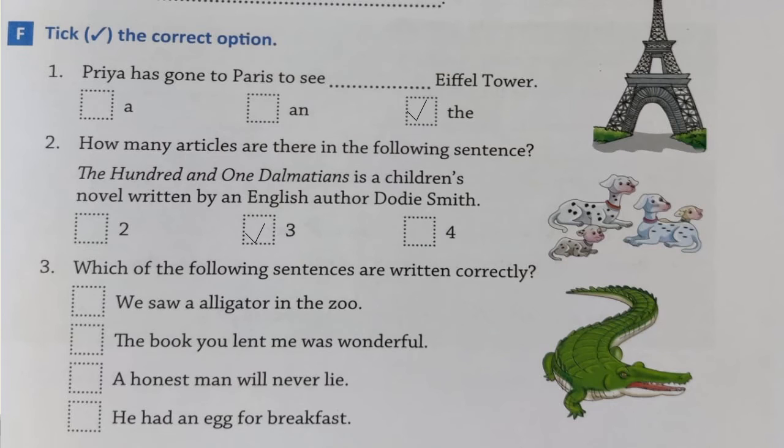Yes, it is correct. So put a tick. Next, an honest man will never lie. It is incorrect. We say an honest man. Next, he had an egg for breakfast. So again, this sentence is correct. So put a tick.